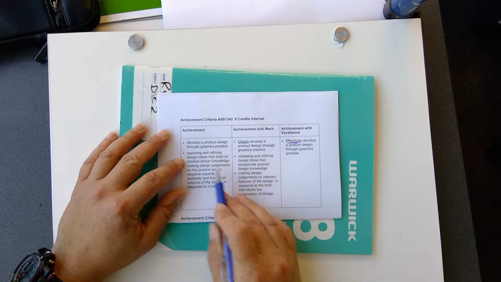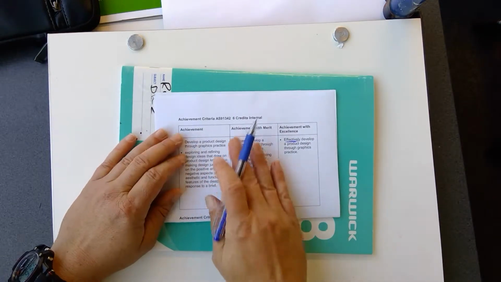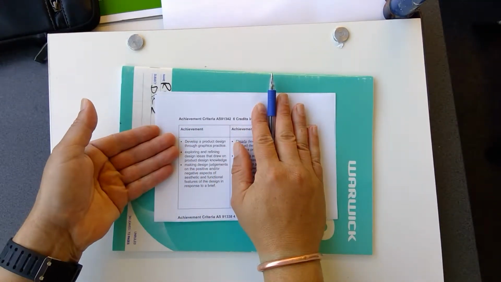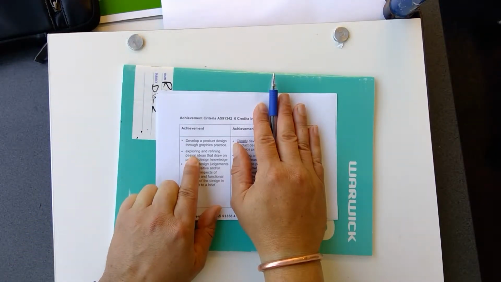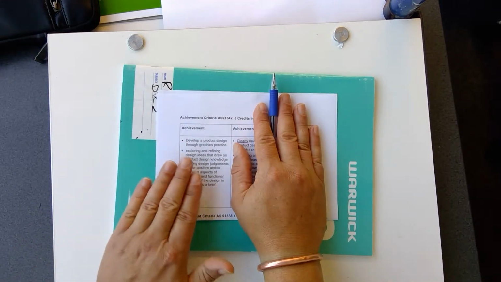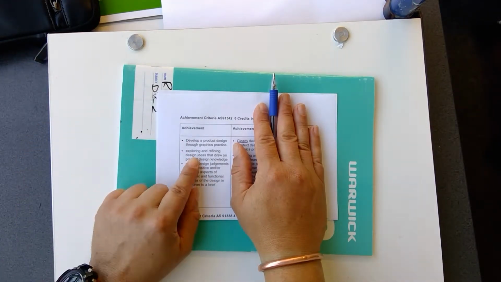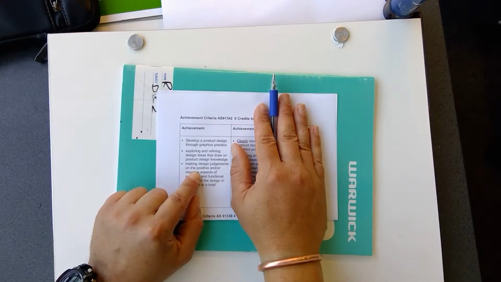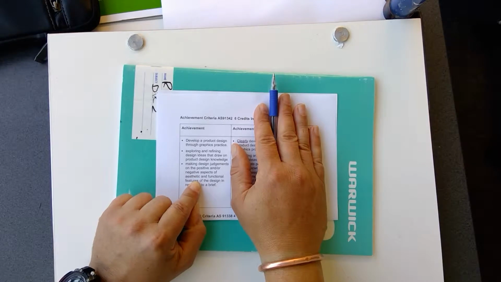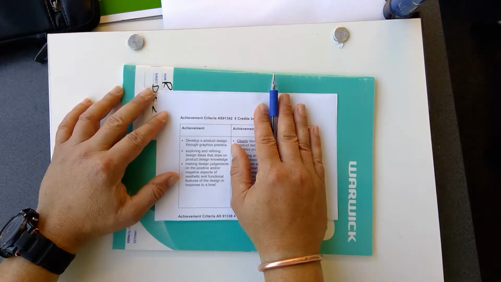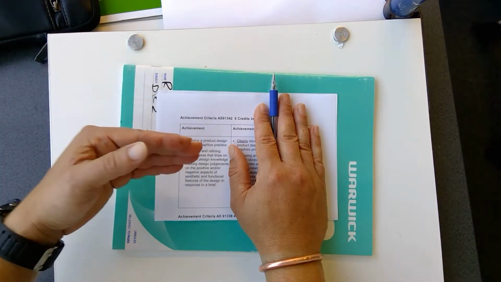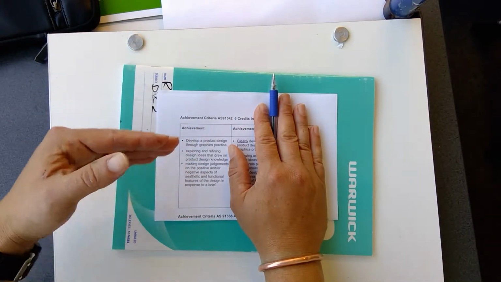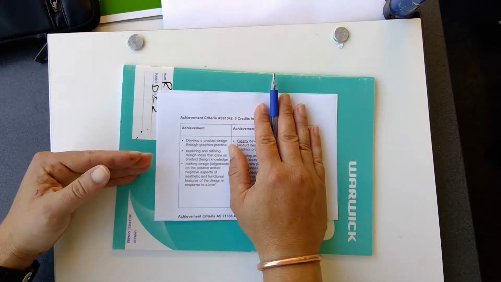Then it unpacks it a little bit on the bottom. For Achieve, you develop a product design through graphics practice. You explore ideas. That's why I say, and you'll see now, I'll keep this next to me when I go through the assignment. Explore and refine design ideas that draw on product knowledge, making design judgments on the positive and negative aspects of aesthetics and functional features of the design in response to a brief. So what this means is you need to write what you like and dislike and what you think is the function, what you think is the aesthetics for this.